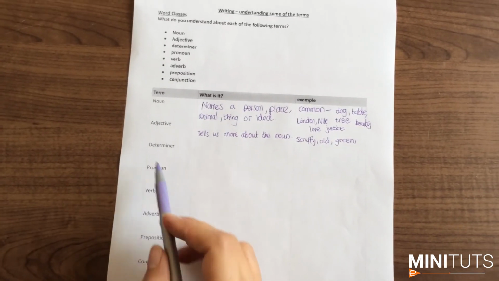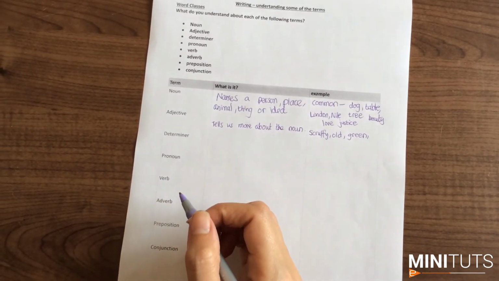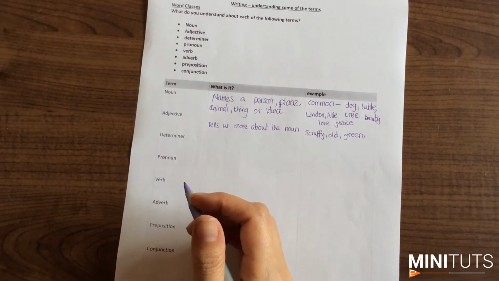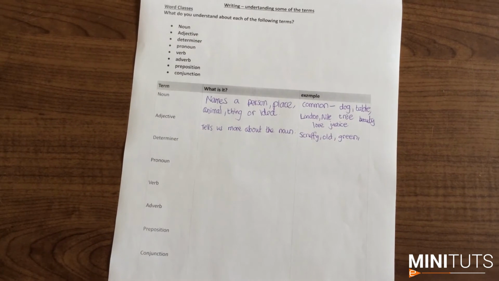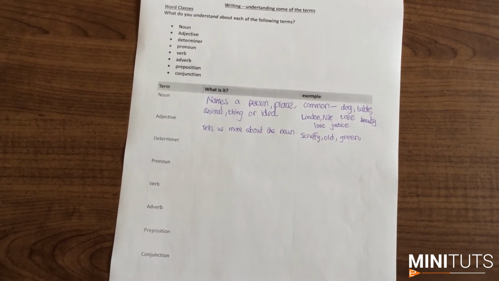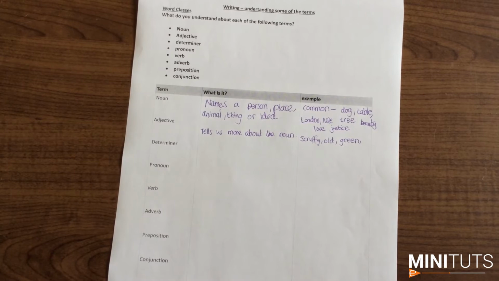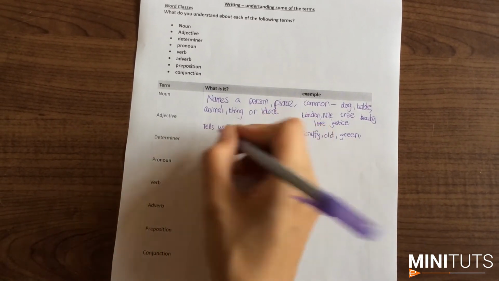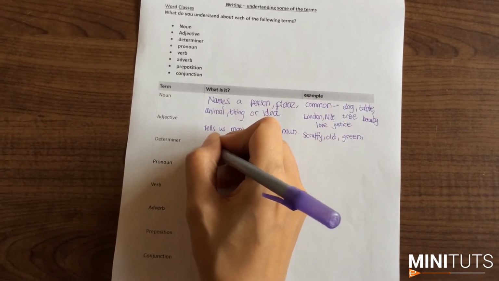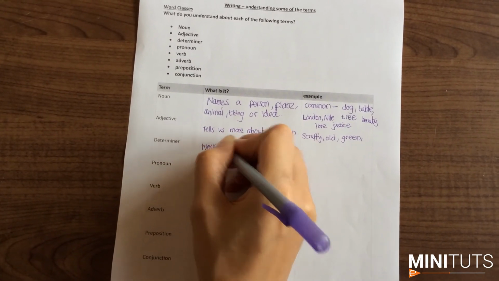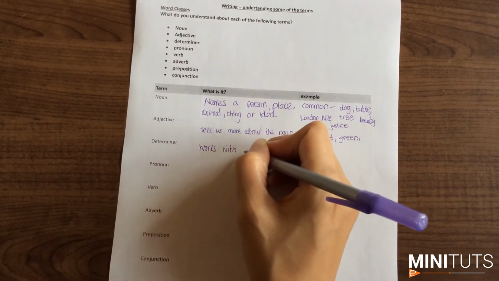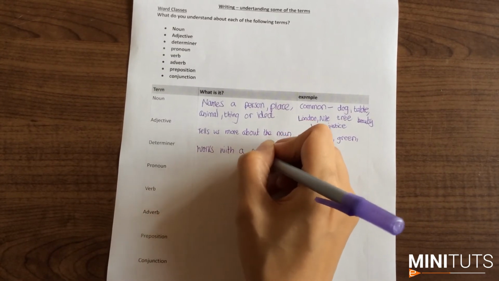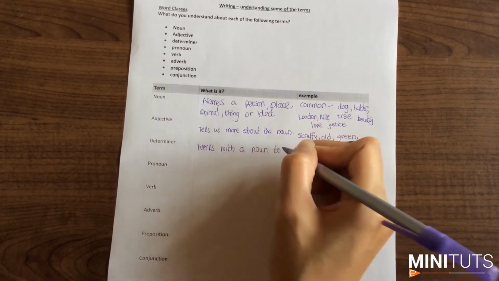Now, determiner, sorry. So determiner, these are used with nouns and they determine the noun that's being discussed. So is it a dog? Is it the dog? Is it this dog? Okay, so it's the word that comes just before the noun to determine it. So I'm just going to put works with a noun, because it won't make sense on its own. It has to come with a noun. Okay, so works with a noun to determine it.